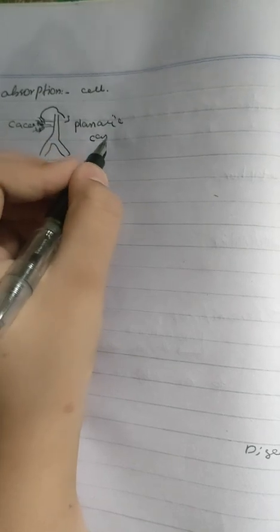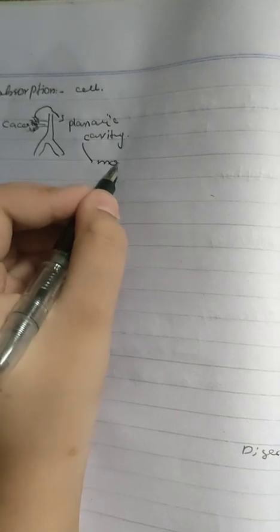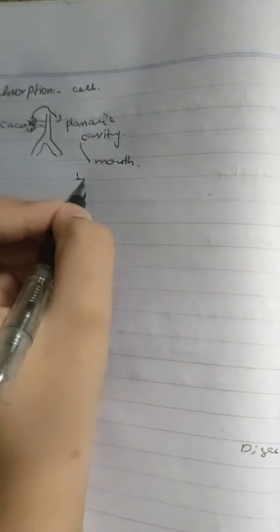After that, again from the ceca, the undigested food will go through the cavity of planaria, and in the cavity there is a mouth, so through the mouth the egestion will happen.